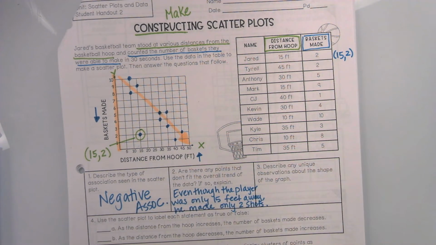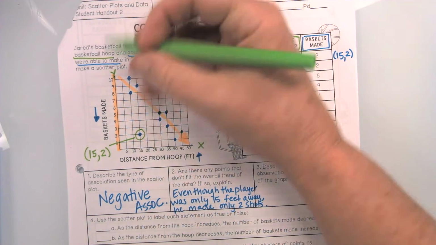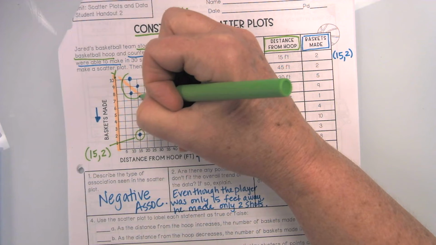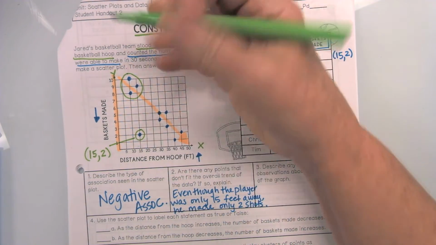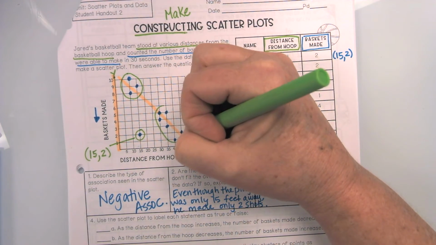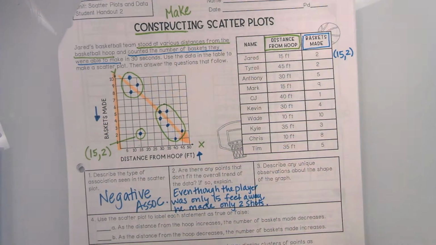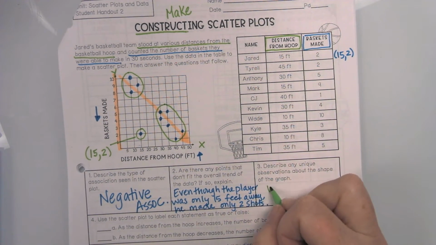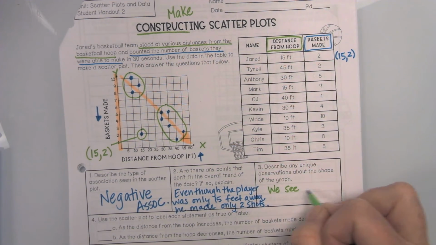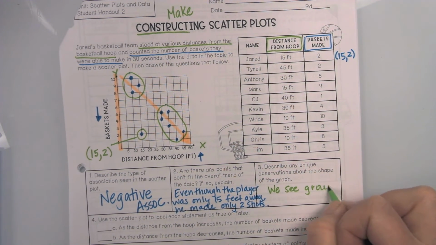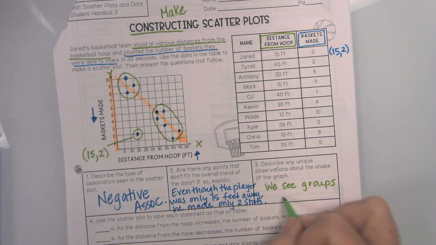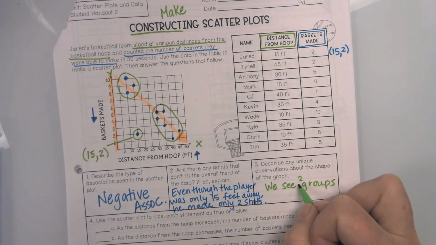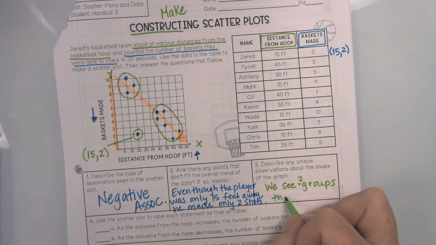Second of all, describe any unique observations about the shape of the graph. Well, I do notice that it is going downward. But I also notice that I have some groups. Look, there's a group up here, and there is a group down here. We actually have a name for that too. So let's go ahead and describe that we see 2 groups that follow the trend.